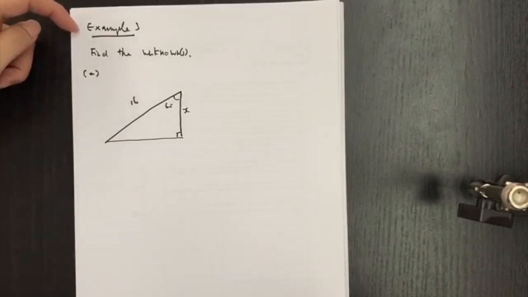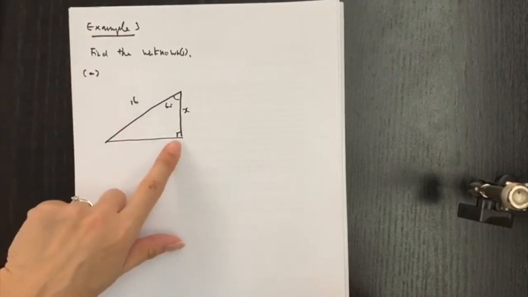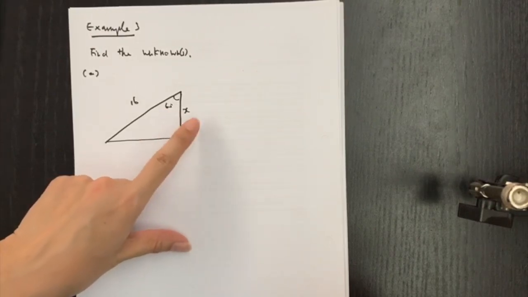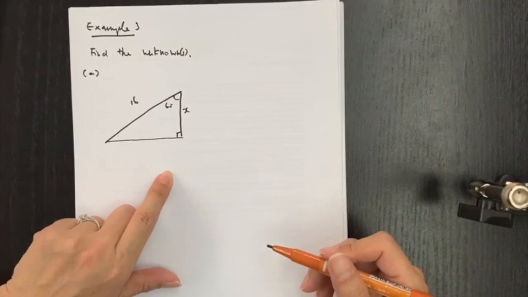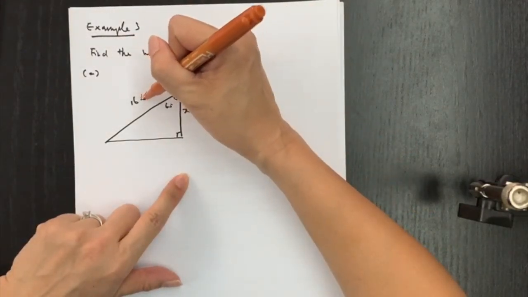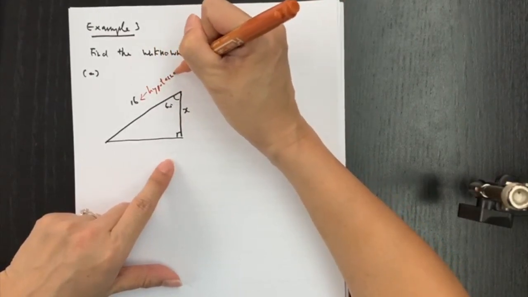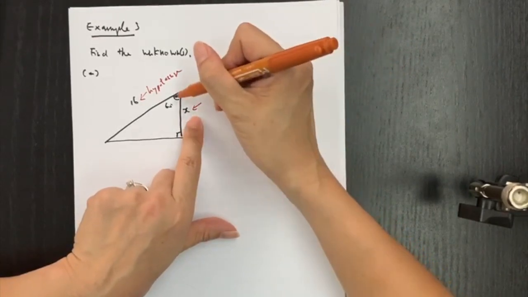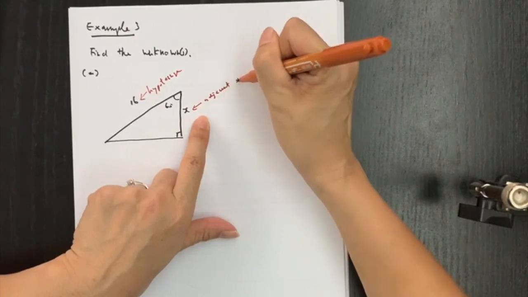Okay, next we have example 3 to find the unknowns. So here is the right angle triangle given to us, and this is the right angle, this is 60, and the unknown here is x. So which one do we have to use, sine, cosine, or tangent? Let us study first. This is the longer side, we call that the hypotenuse. And how about x here? x is right next to this angle, so we call this the adjacent side.